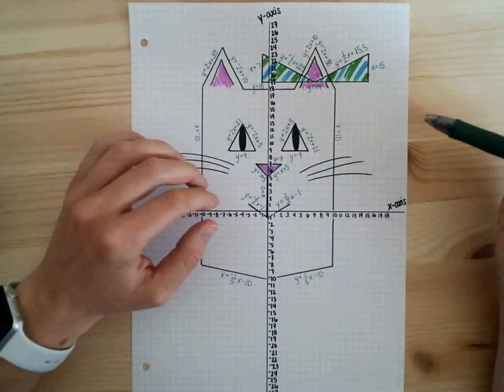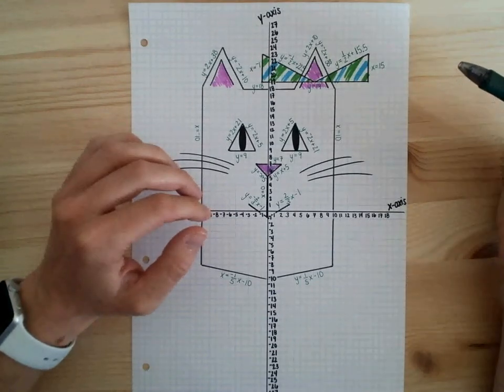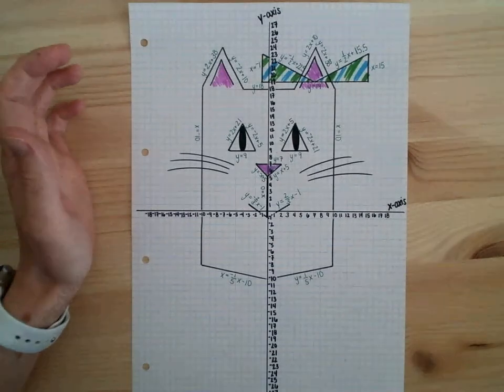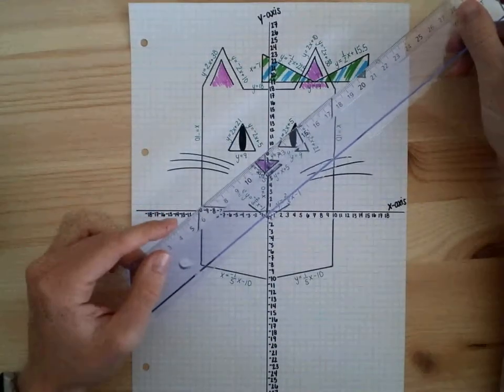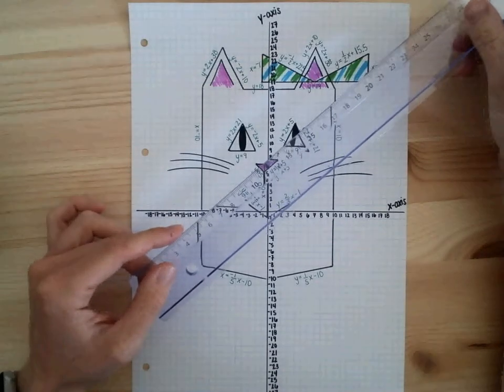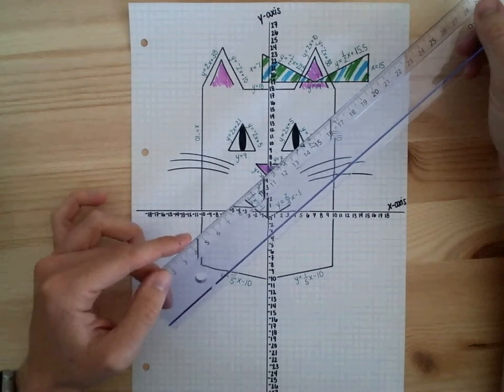Always write your slope in simplest form. So if the slope is 5/10, simplify it to 1/2. For the y-intercepts, that's a little bit harder. One way that you could do this is to use a straight edge or a ruler and extend the line segment to see where it would cross the x or y axis, which in this case I want to know the y-intercept, so I want to know when does it cross the y axis.